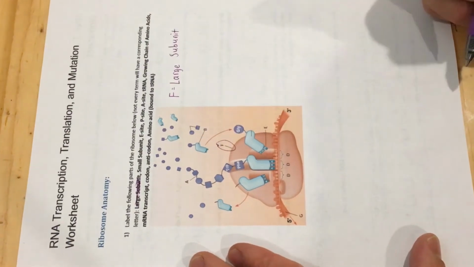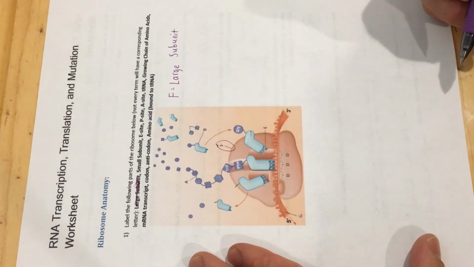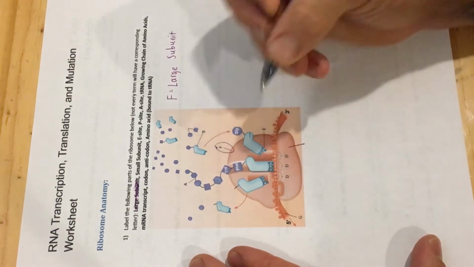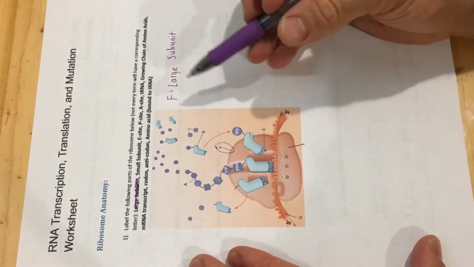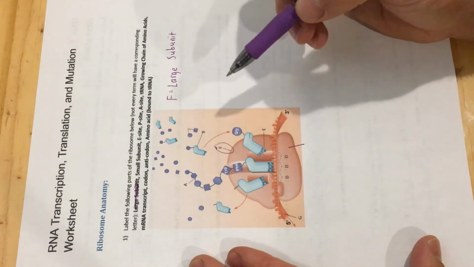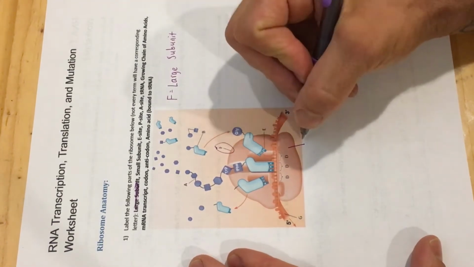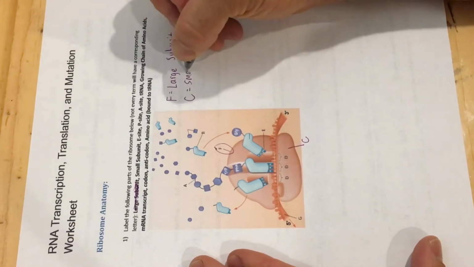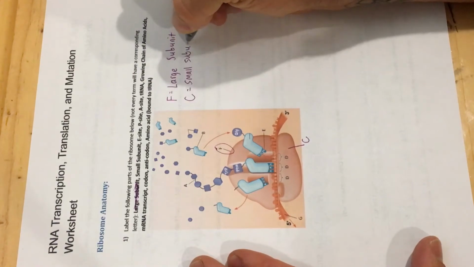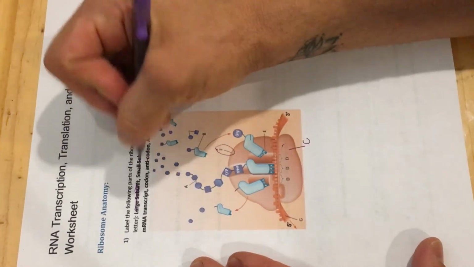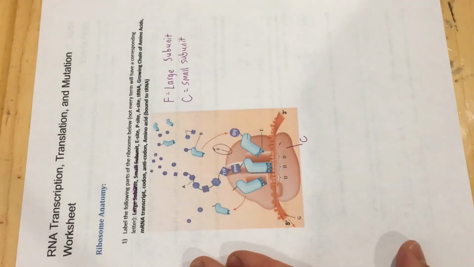The small subunit, well, shoot. There's nothing labeled for the small subunit. So I'm just going to call that, let's see, we've got A, B, I don't see a C, so we'll call that C, and I'll call C the small subunit. So the large one's up there, the small one's the jaws down below, clamping in our mRNA transcript.